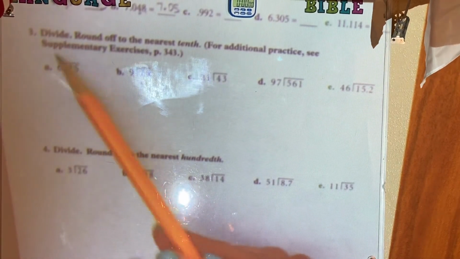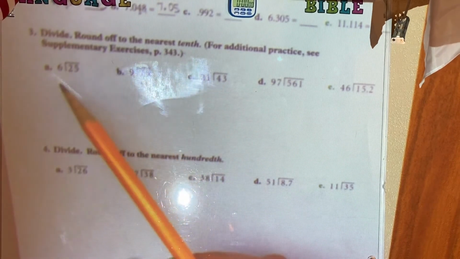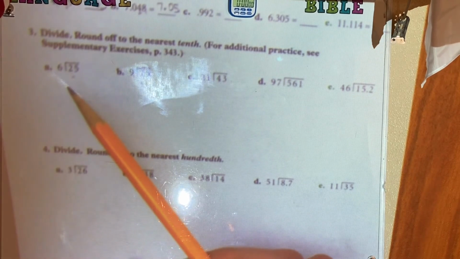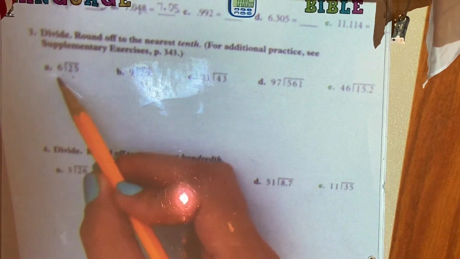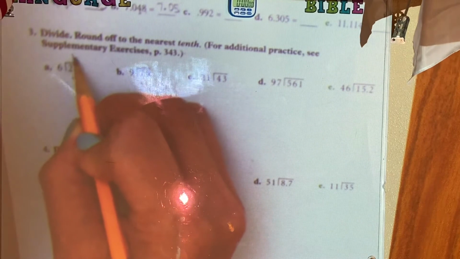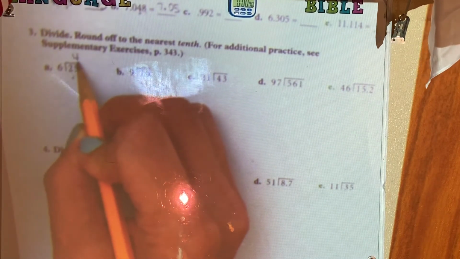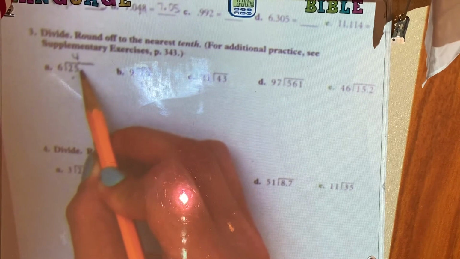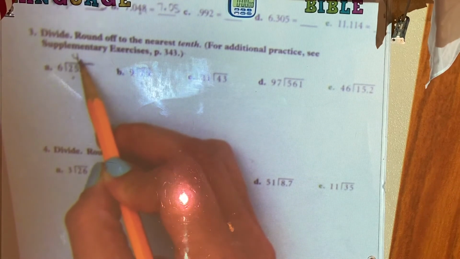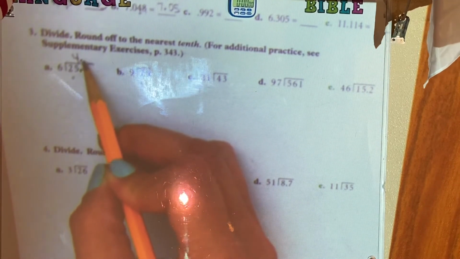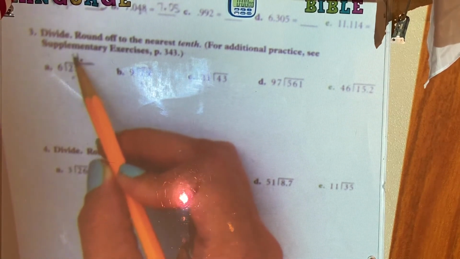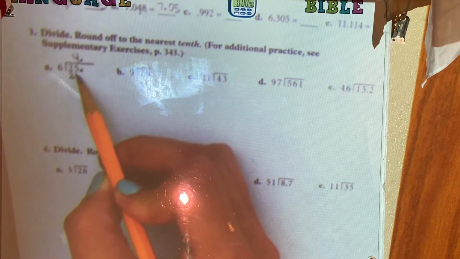Divide, round off to the nearest tenth. So we have 6 and 25. We know that 6 divided into 25 goes 4 times, so we put our 4. What we want to do is put a period after the 25. If we put a decimal point there, we need to do the same on top, right on top of the decimal point after the 5. So 4 times 6 is 24, right?